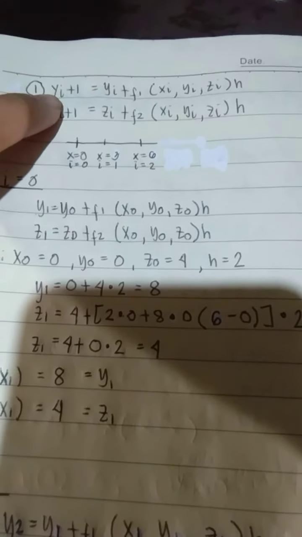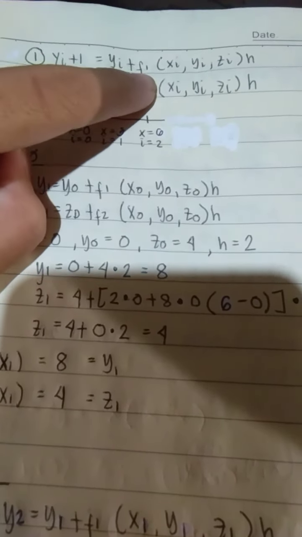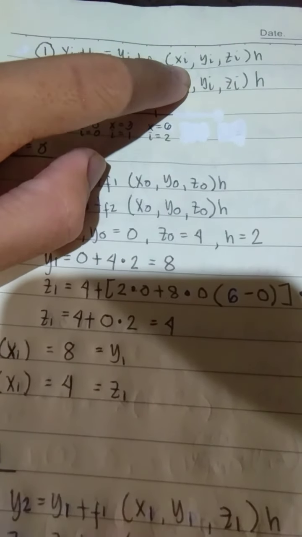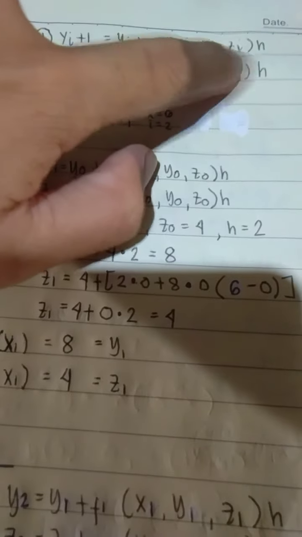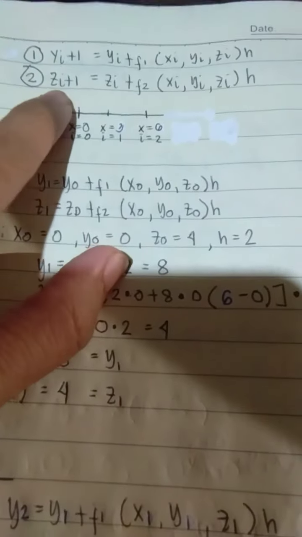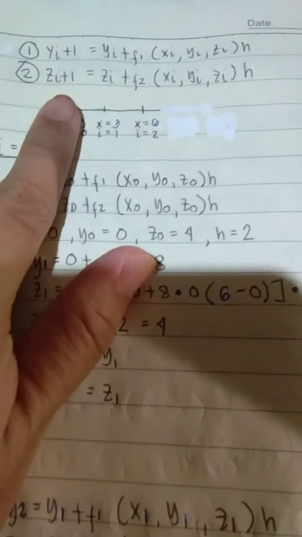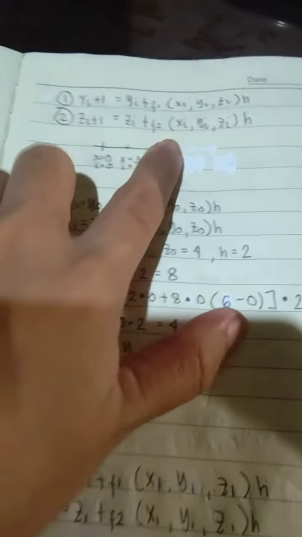So y sub i plus 1 is equals to y sub i plus f sub 1 times x sub i, y sub i, and z sub i times height. Then the second equation is z sub i plus 1 is equals to z sub i plus f sub 2 times x sub i, y sub i, z sub i times height.